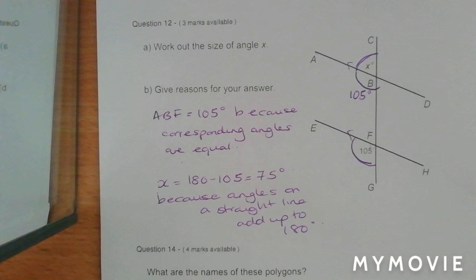If it isn't the case and you're still not sure whether your way works or not, just pop a little message under question 12 and your teacher will get back to you.